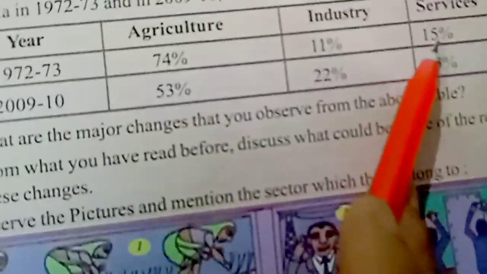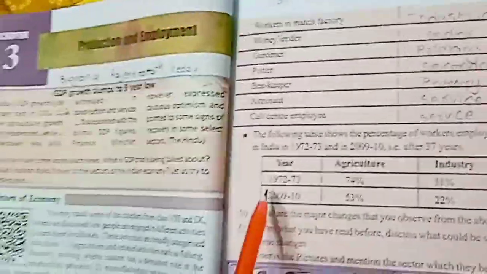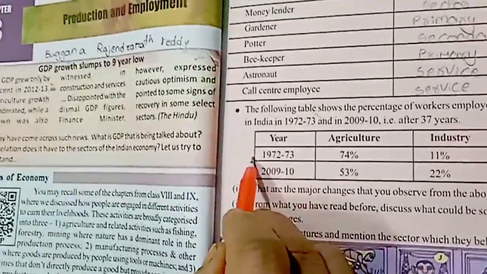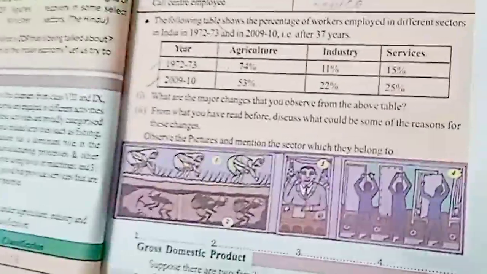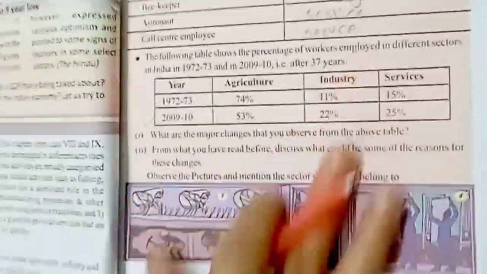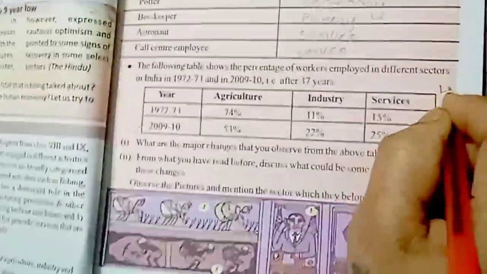The table here is about the economy, that means agriculture, and from the three sectors, agriculture, industry, and service sector, the product is given from the economic year 1972-73 and 2009-10. Based on this table, you may be asked to draw a bar graph or pie chart. This is very, very important for 4 marks.